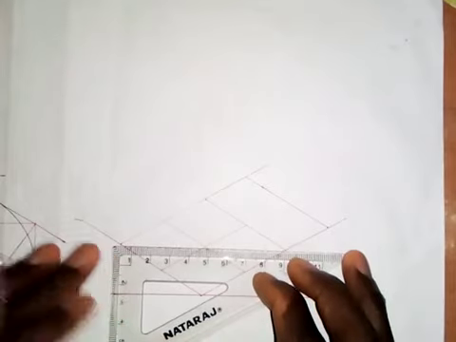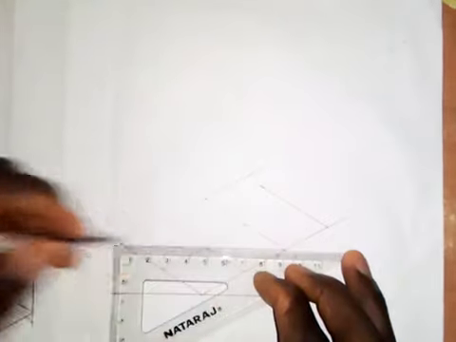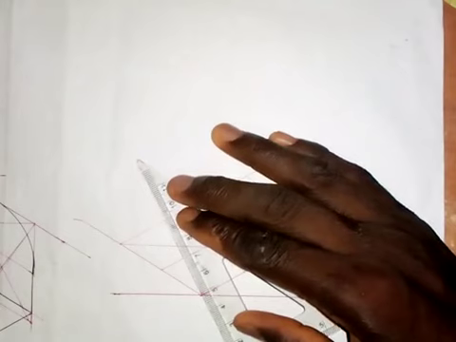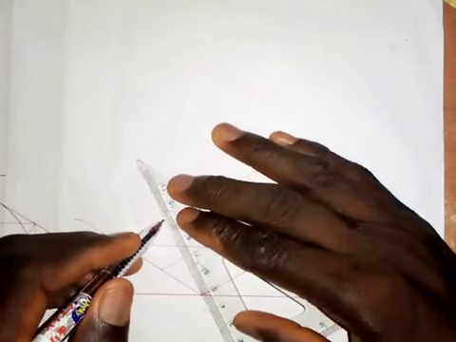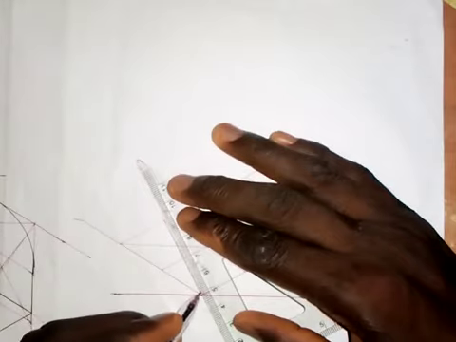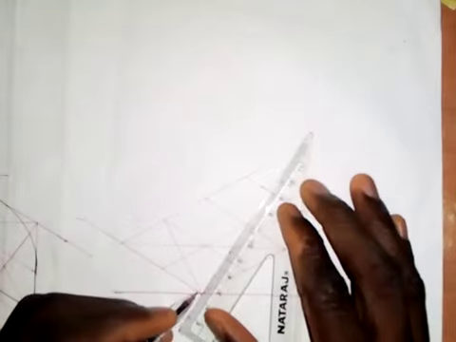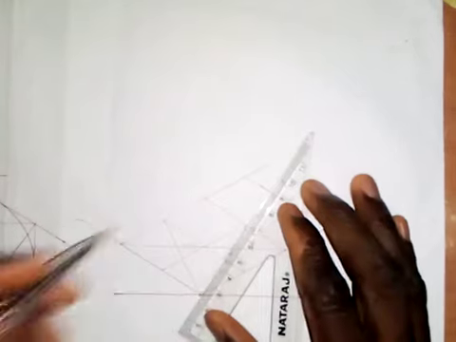So now I need to join the longest corners together to draw the longest diagonal. Then I'll connect this point together with this point like this, and I'll also connect this point together with this point. Okay, so that's all I need to do.